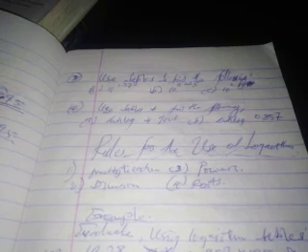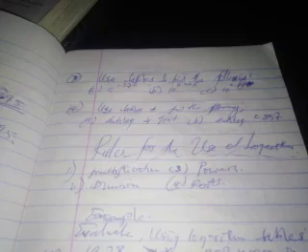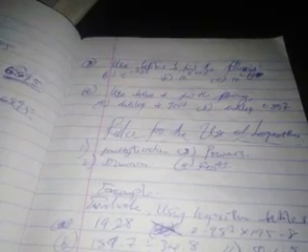Now, we'll talk about the rules for the use of logarithms. We have rules for the use of logarithms: multiplication and powers, divisions, roots. So in our next video, we'll simplify these rules for the use of logarithms, and you will see how simple they are.